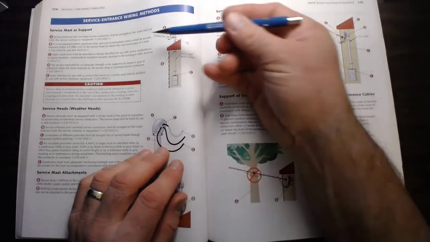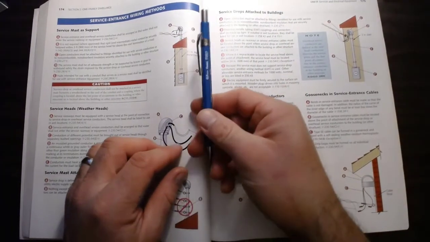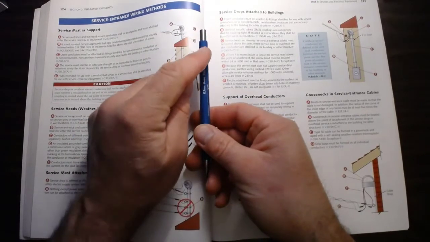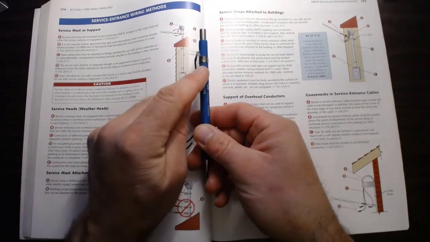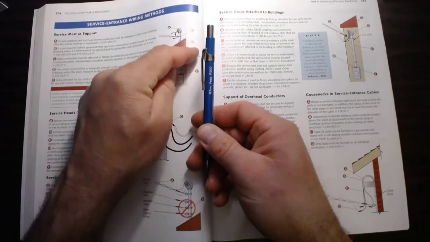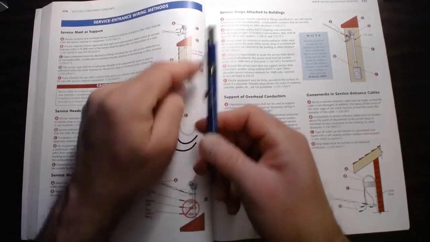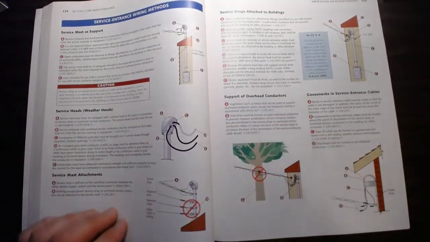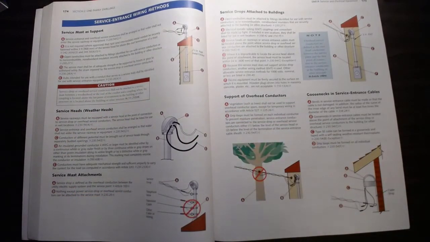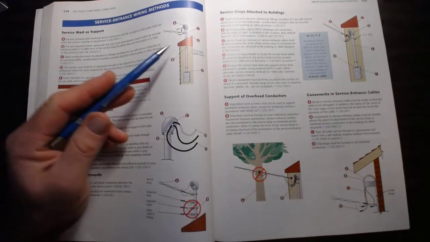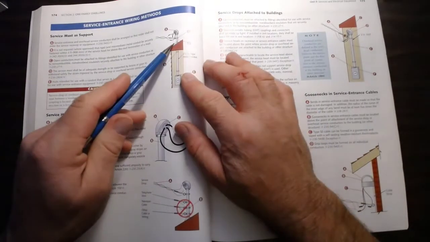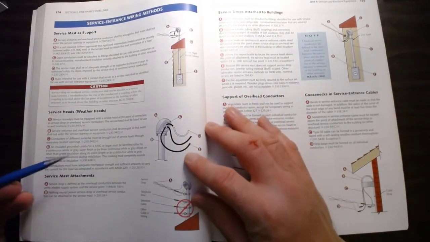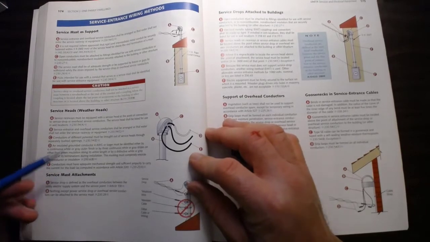So if this was the mast and the wire is going towards here, then we need to have bracing back this way to hold it from moving this direction, because the weight will want to pull it like that. So you're going to want to make sure you seal it as well. You're going to have a roof jack installed, and then later on a roofer will need to come back and seal it up.